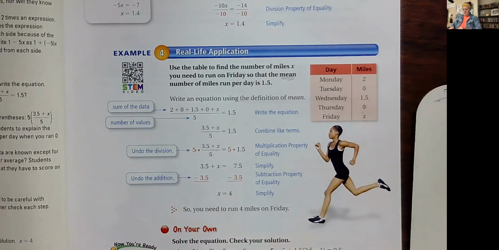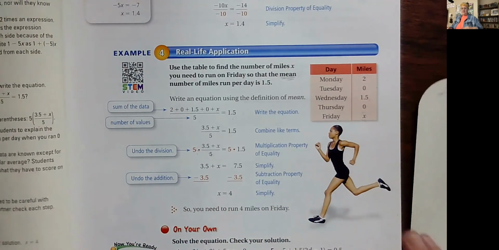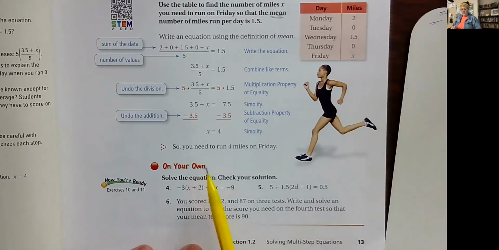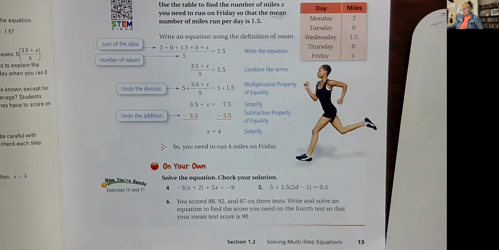Okay. So what you are all going to do is questions, if I can get to it. Hang on, my camera's being a little strange. There we go. You guys are going to go through and do page 13, numbers 4 through 6.